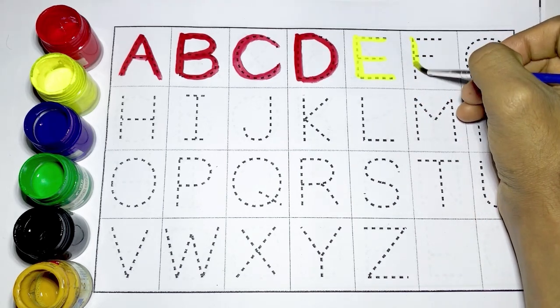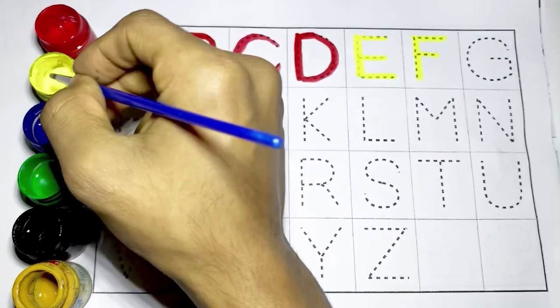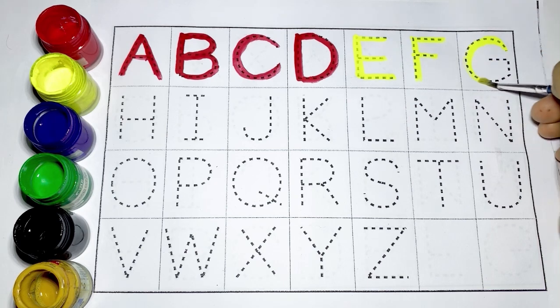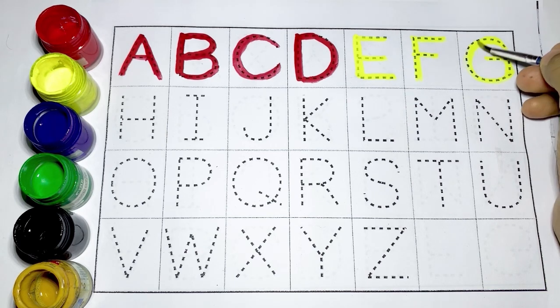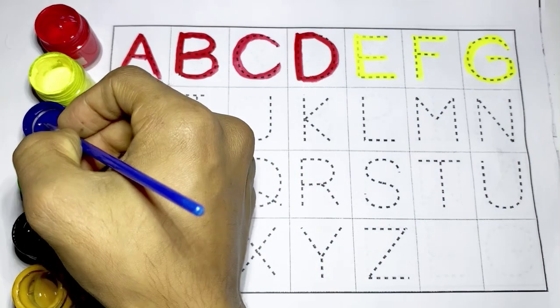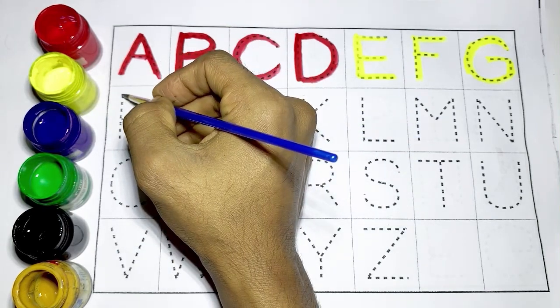F. F for fish. F for fan. Kids, next G. G for gourd. G for grapes. And again use yellow color. Kids, next H. H for hen. H for helicopter. And use blue color.